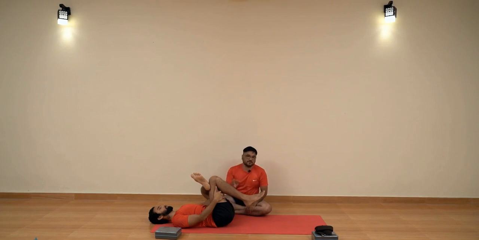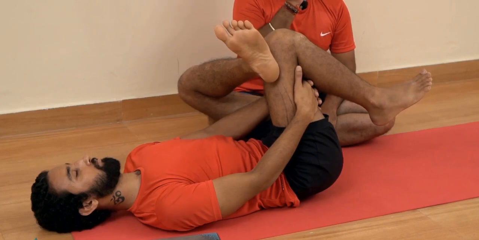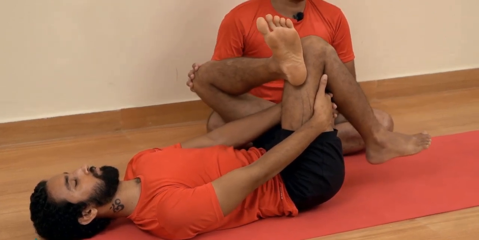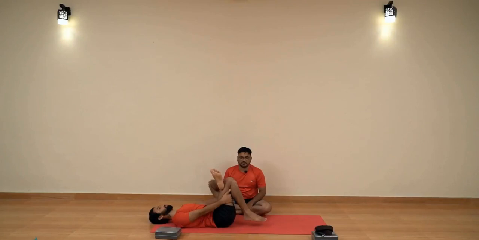It is a good stretch for sciatic nerve compression too, because the sciatic nerve goes just below the gluteus maximus. So sometimes over tightness in the gluteus maximus compresses your sciatic nerve for a short duration of time. Release. So 30-second hold, 3 to 5 repetitions.